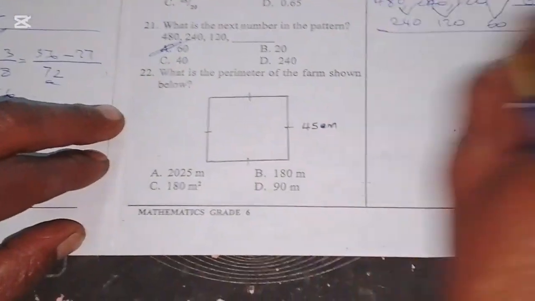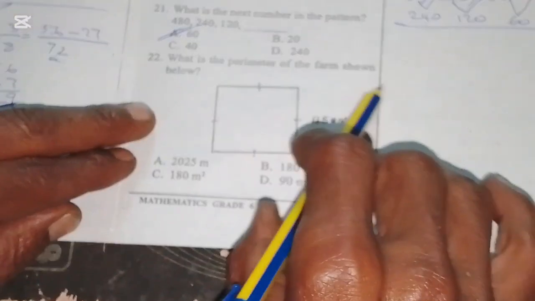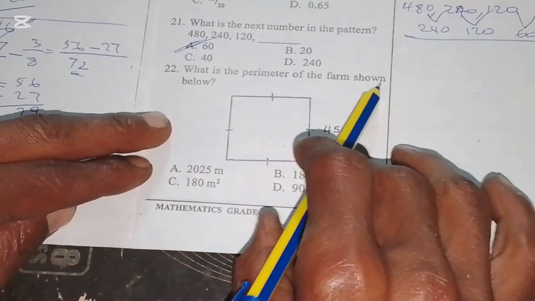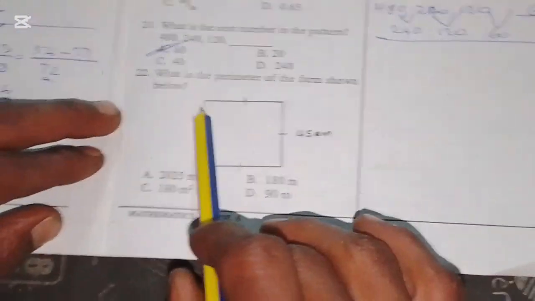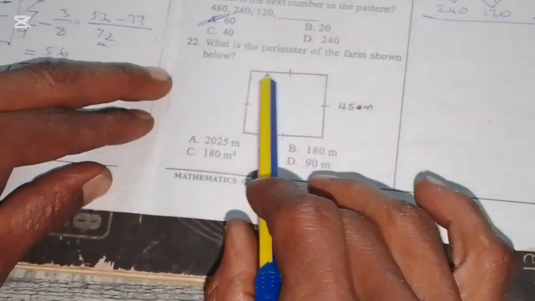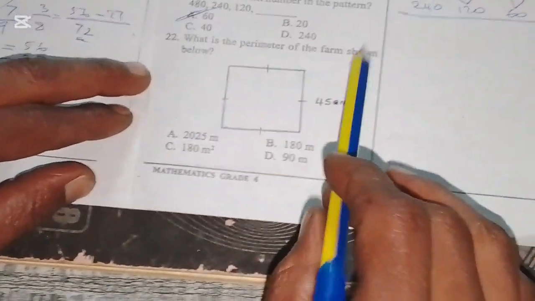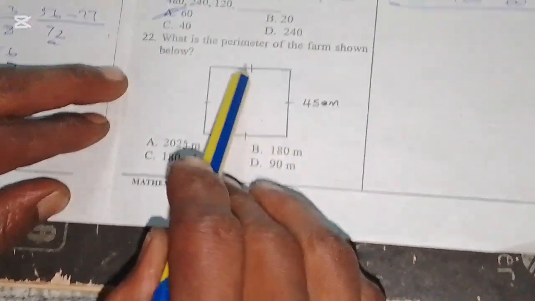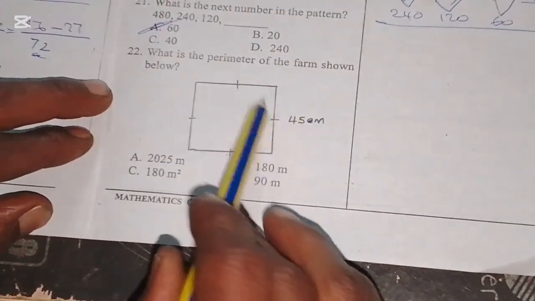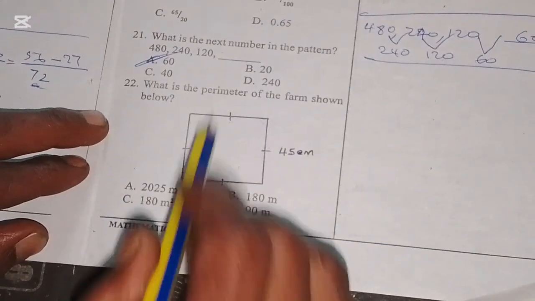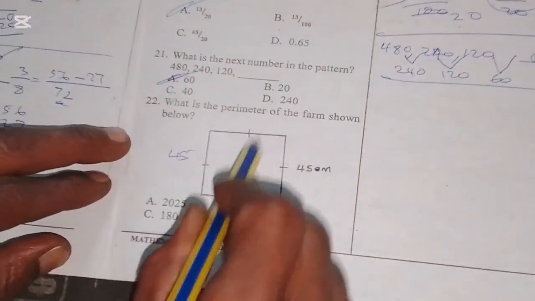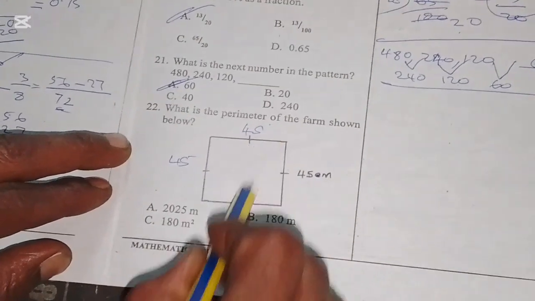Number 22. What is the perimeter of the farm shown below? Perimeter is the distance all around a plane figure. These signs show that this is a square. So this side is equal to this one. This side is also equal to that one.